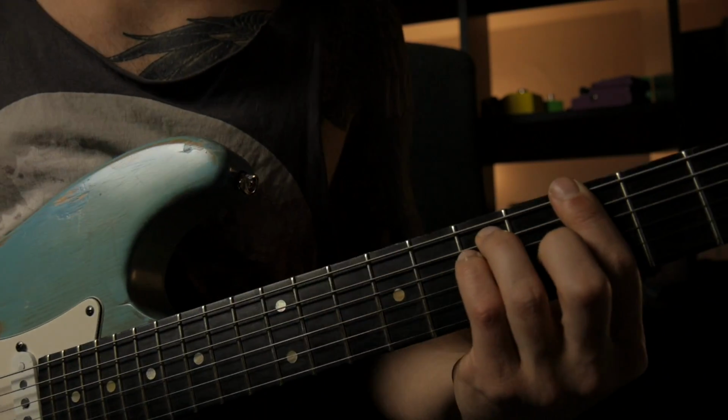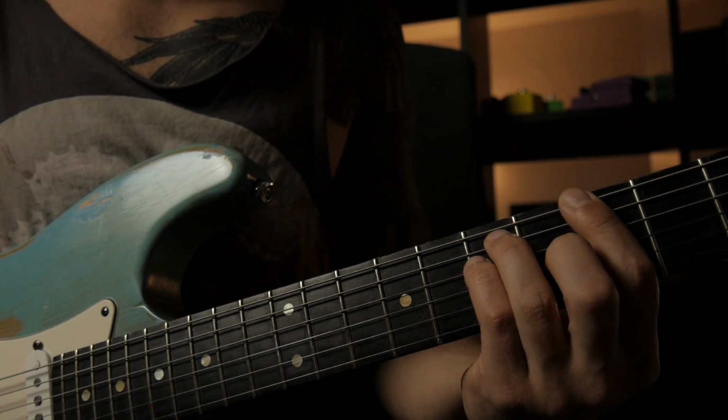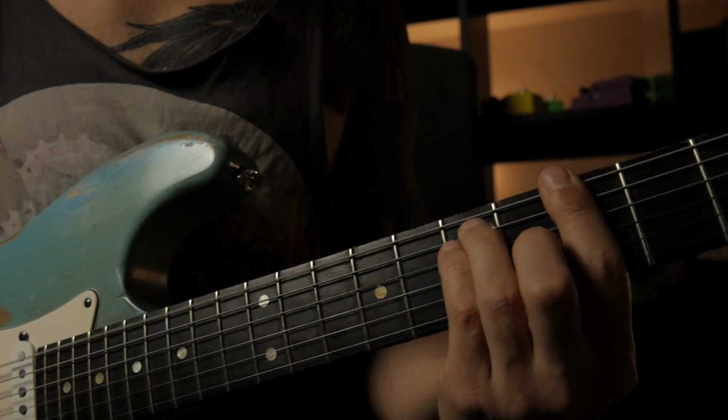As you can see, it works on the low E string just as well as starting from the A string.